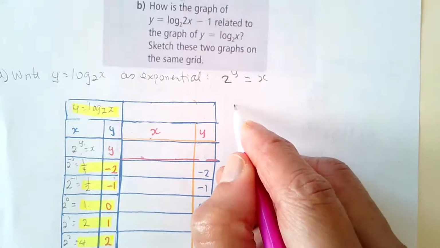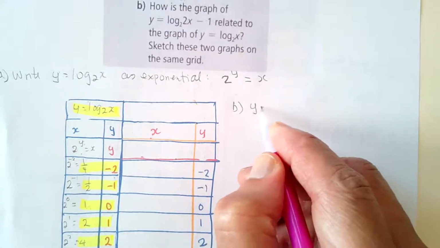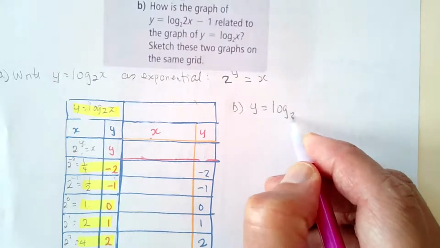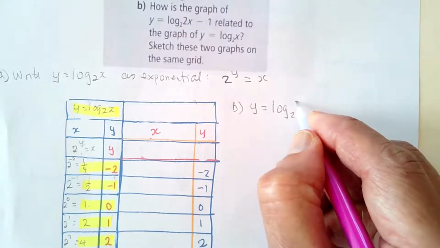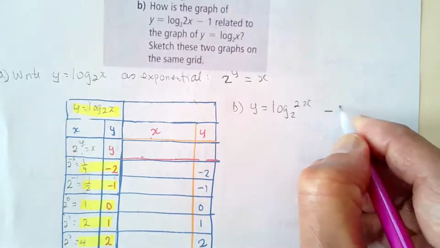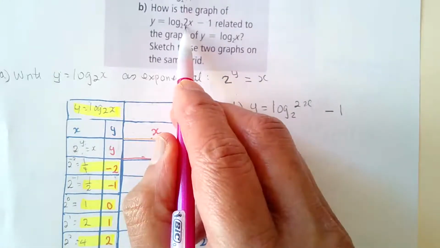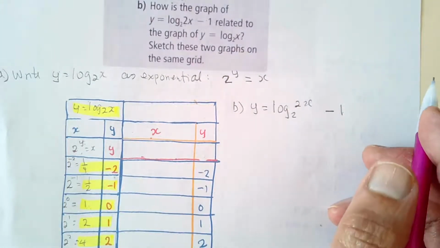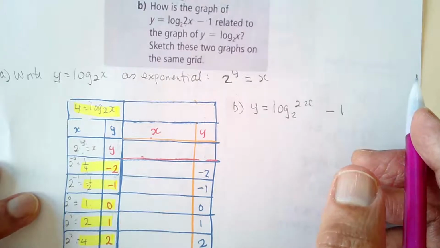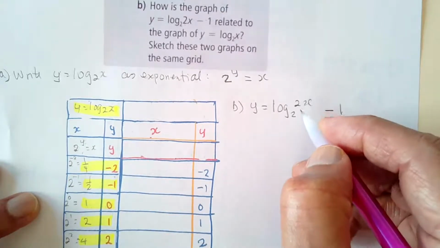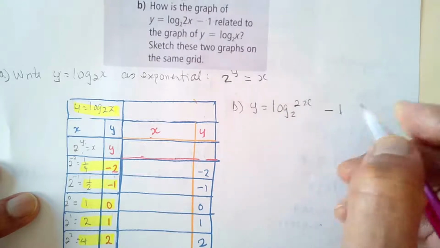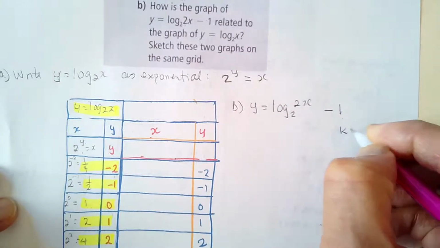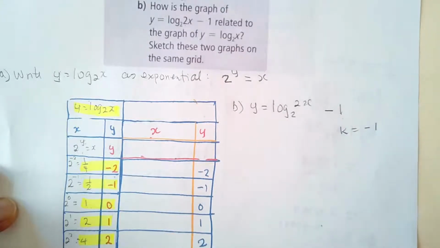For part B, we have y is equal to 2 log base 2 of 2x minus 1. By the way, there are no brackets here. So remember, this is your vertical translation. So if you look at this now, this would be our k. K is equal to negative 1.